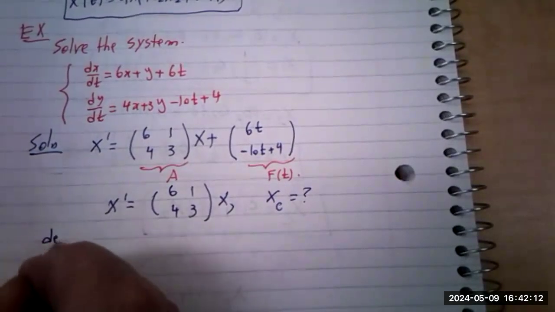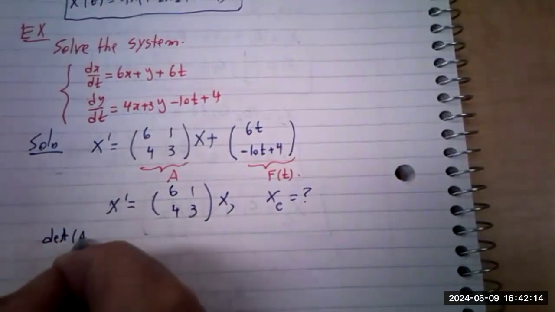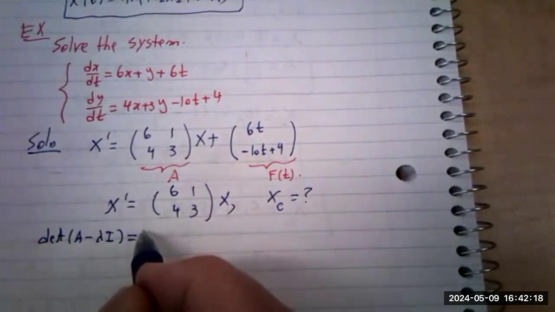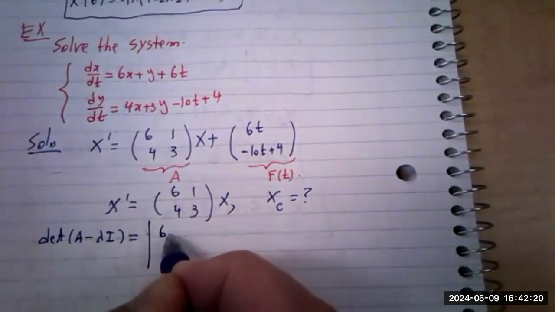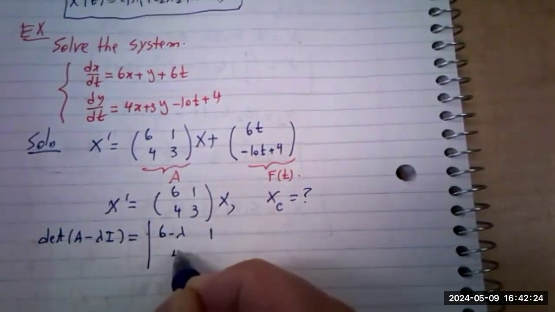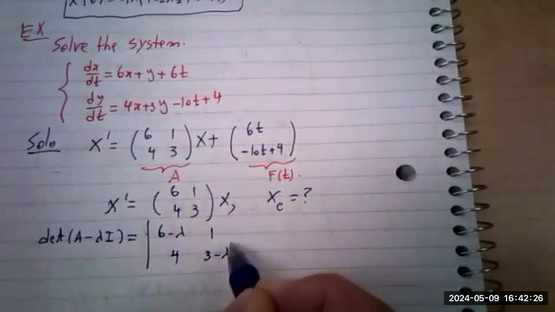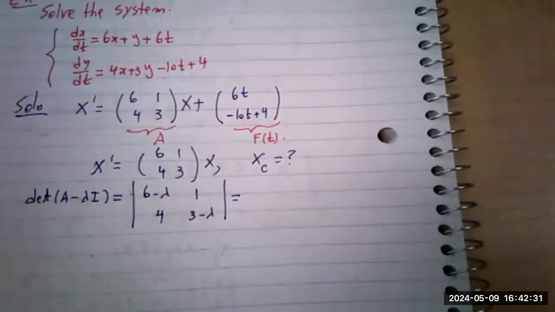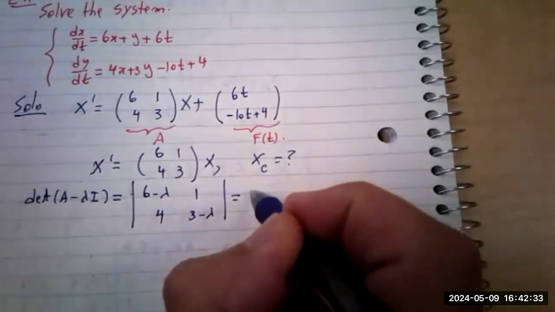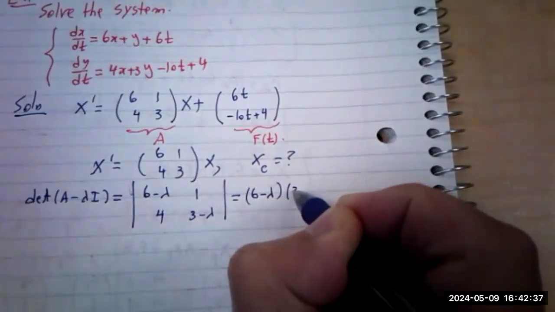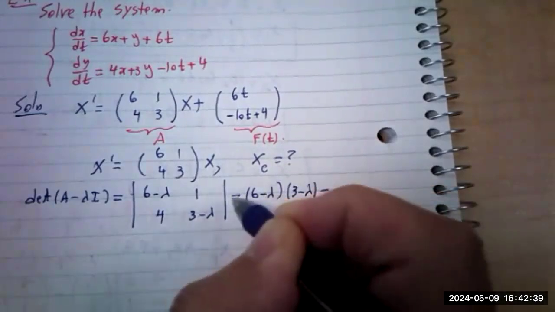So we form the determinant of A minus lambda I, which is the matrix with 6 minus lambda, 1, 4, 3 minus lambda. Cross multiply to get the determinant of this matrix. That gives you 6 minus lambda times 3 minus lambda minus 1 times 4.